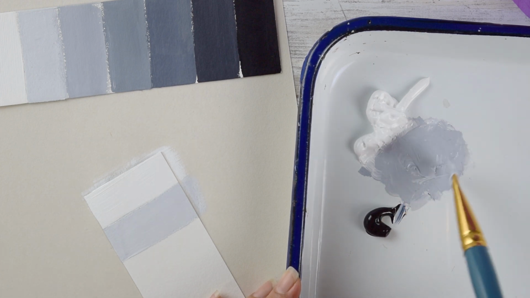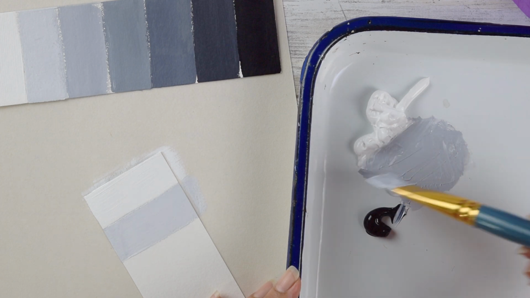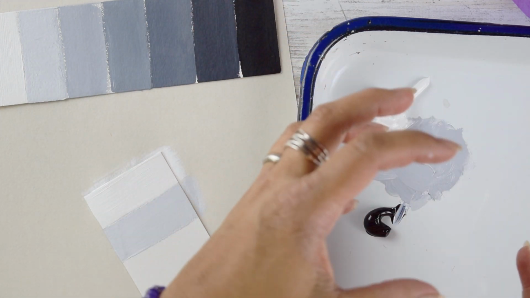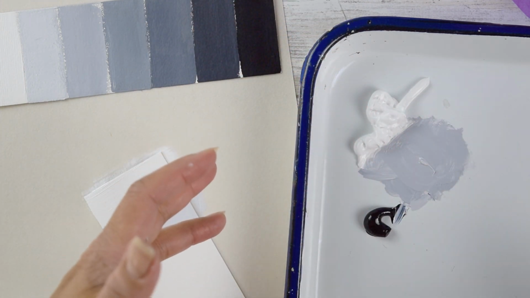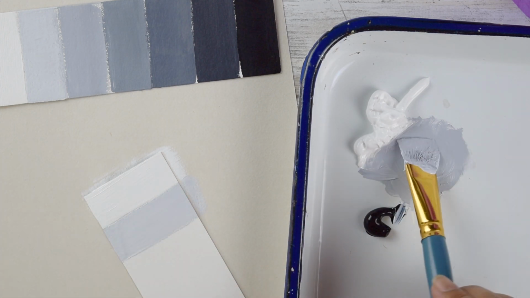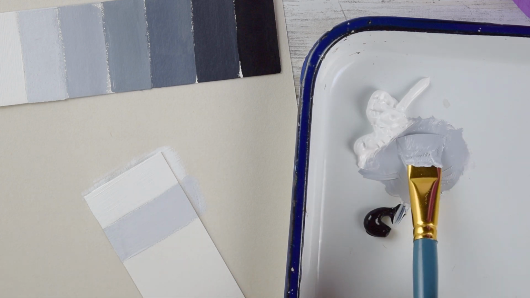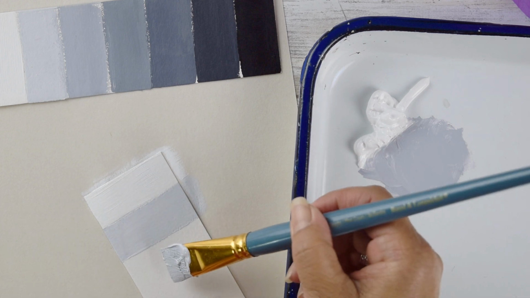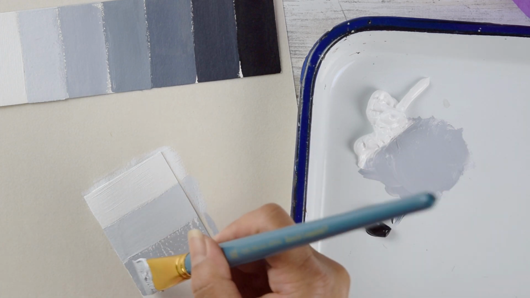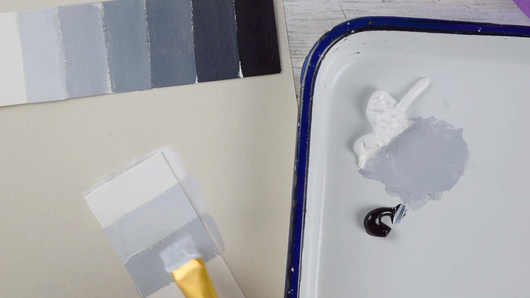Because one of the mistakes, and trust me, I have done this many times and I still do this on occasion, is I get this blob of color mixing and it just grows and grows, and then I have this amount of paint of color that I don't want. So always good to start slow with small amounts. Okay, that looks a little darker, so I'm going to paint that next. So that's stage 2 from white.